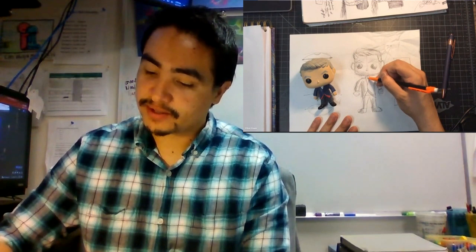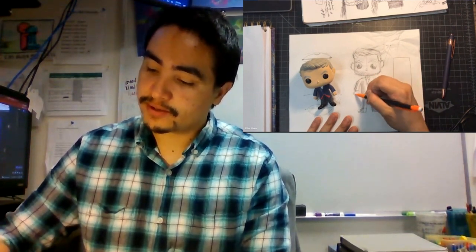And I'm rushing on this, so I'm doing a real rough job here. But do you see kind of what I'm doing? How now I'm adding the shadows, I'm adding all these details. Just like that.